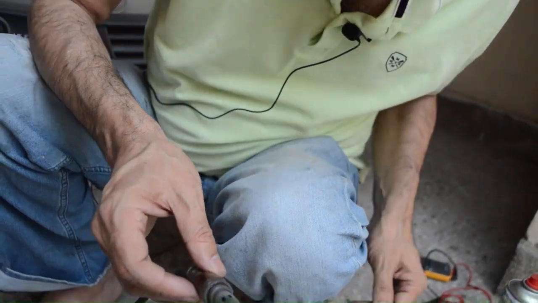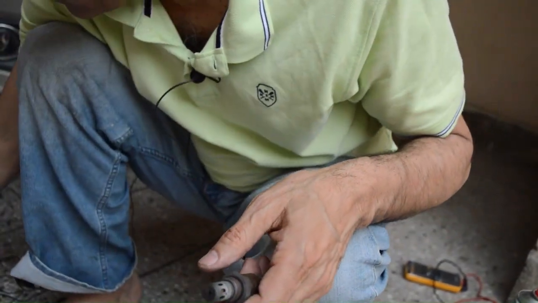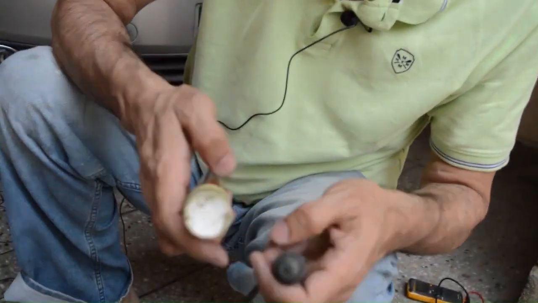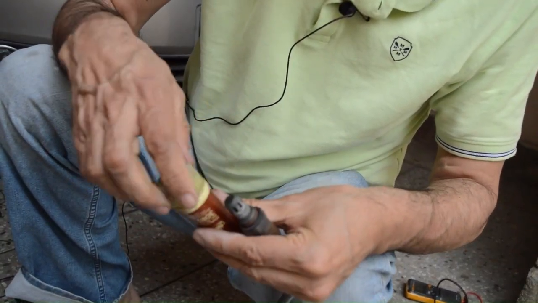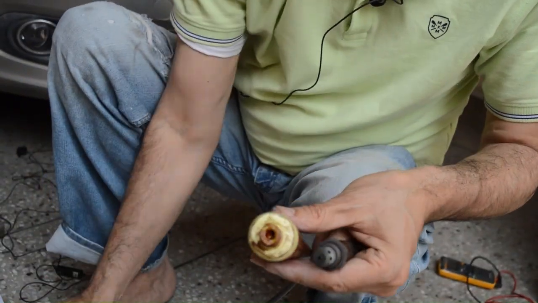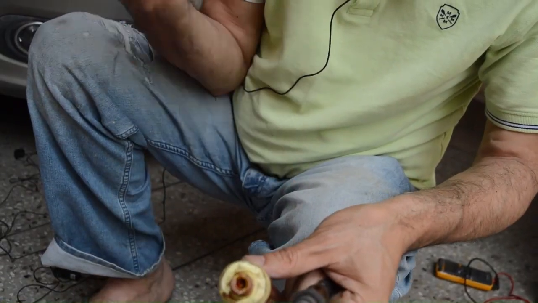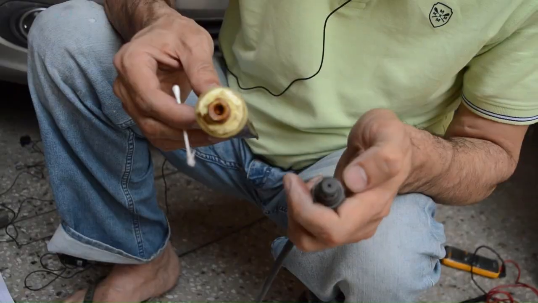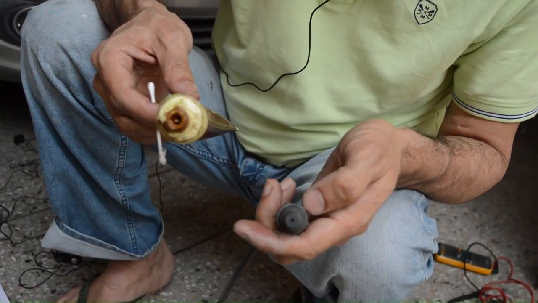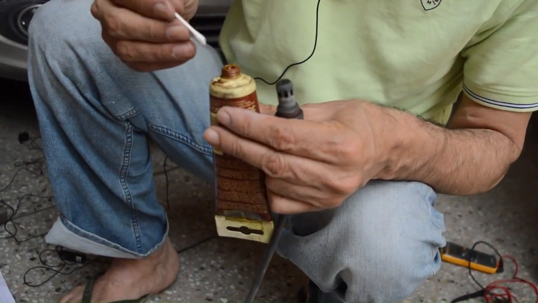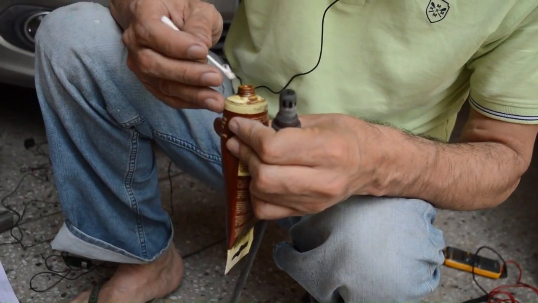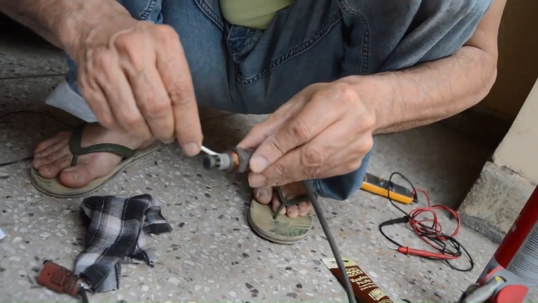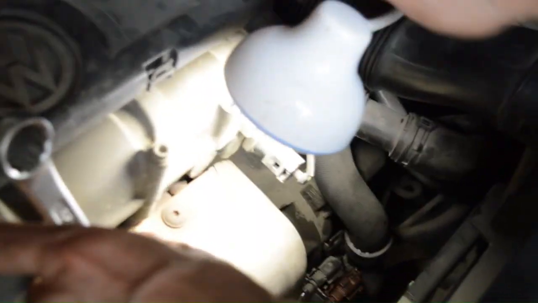So now that I've cleaned it, what I will be doing is applying some copper paste on the threads here, and that is vital to ensure that the two surfaces, this and the slot it goes into, do not fuse because of the high temperatures that are encountered in the exhaust manifold areas. I'll just now tighten it.